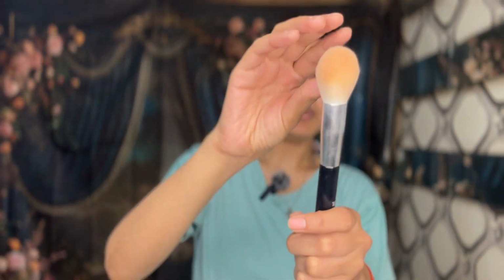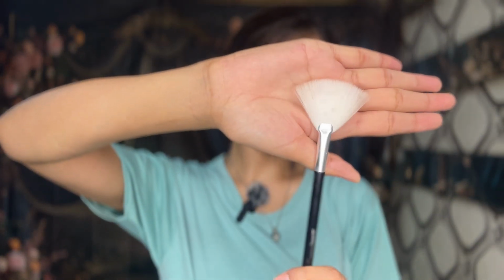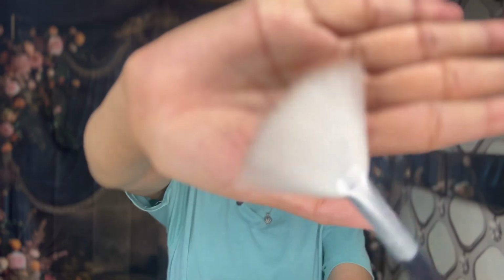Okay, so we have another powder brush. This is very fluffy and when we apply like this, you can do it easily. I know everyone knows about that brush. So please comment which brush this is. Name, please comment. This is a highlighter brush. You can say this is a fan brush. This is not a fan brush. This is a highlighter brush. When you apply highlighter, you can use this one brush.